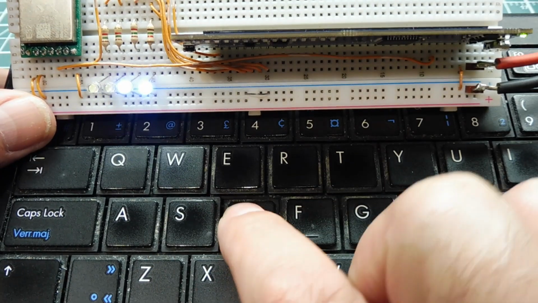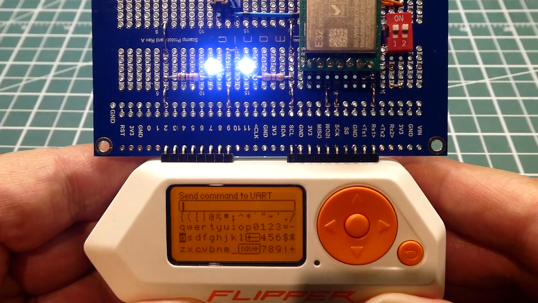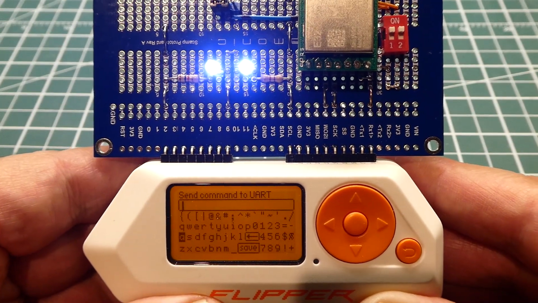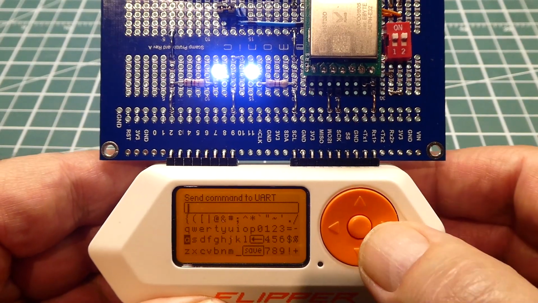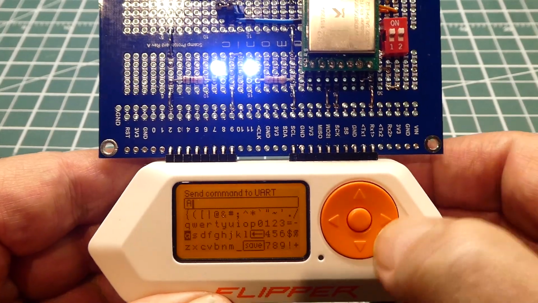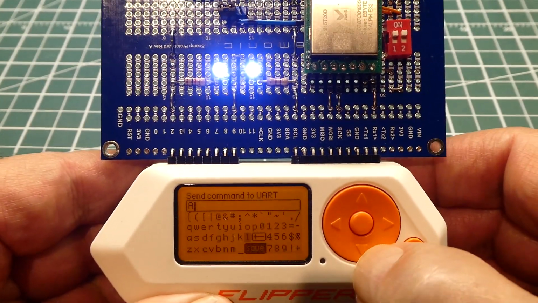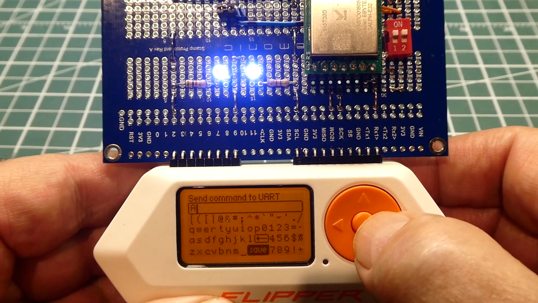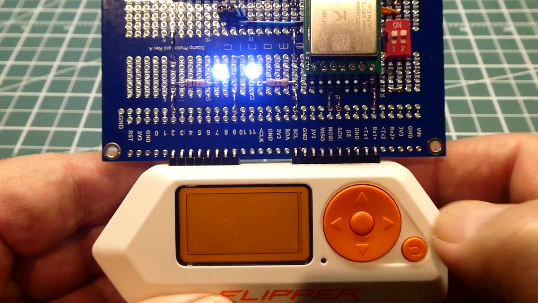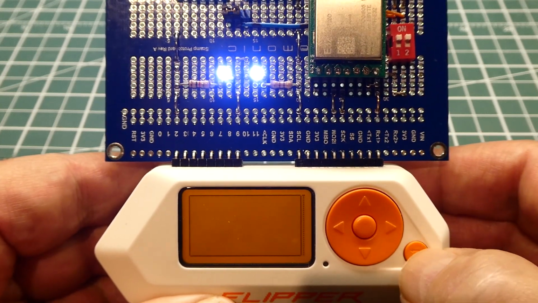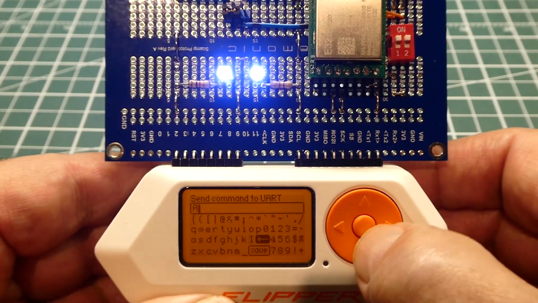A, S, D, F. Okay, I have my LoRa interface board plugged into my Flipper Zero, and I have an app running called UART Terminal. And right now I could select capital A. You can see capital A in the text box. Now if I go over to save, now when I hit the center button, it's going to send that command. You heard it. I could send it again. So that would turn on the LED or relay.